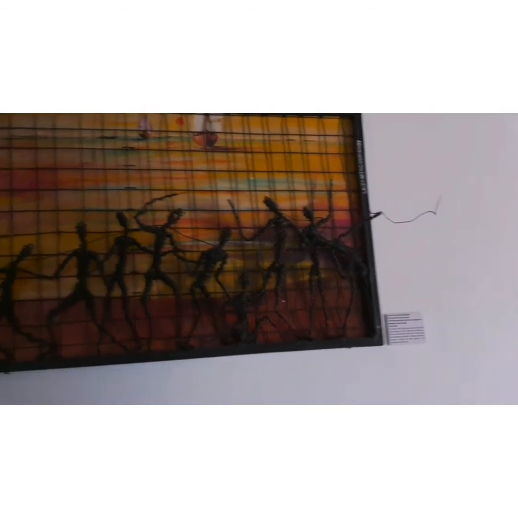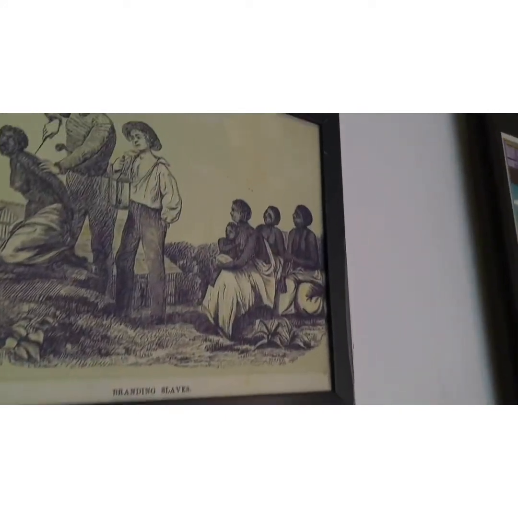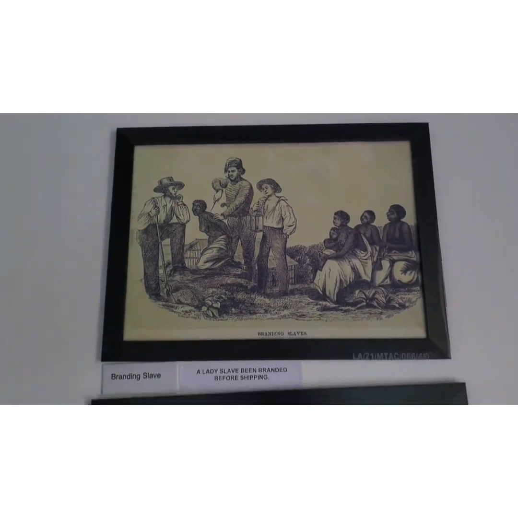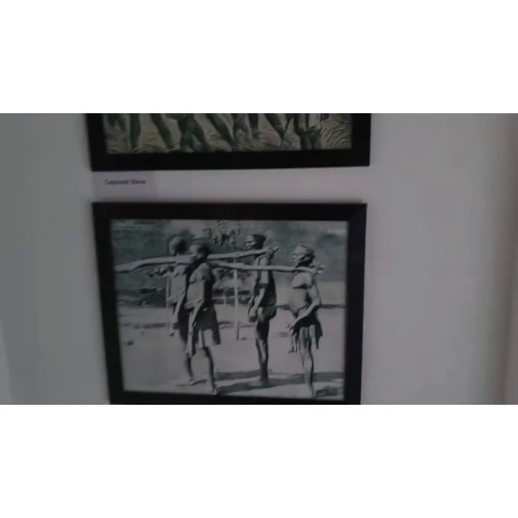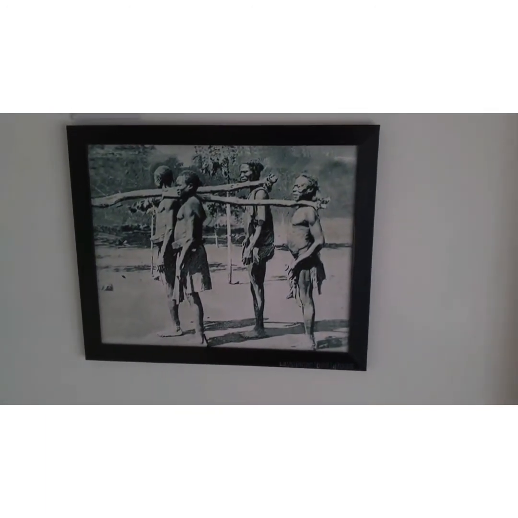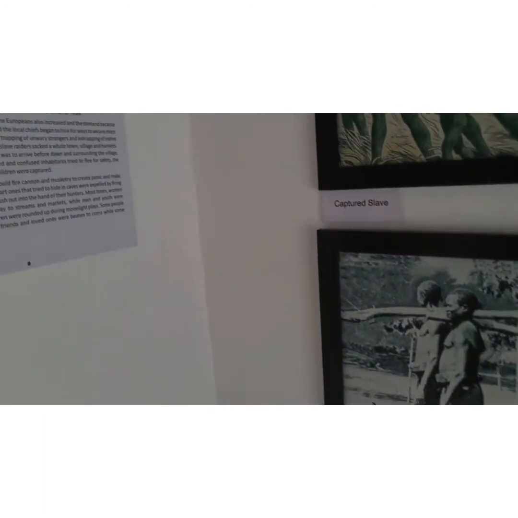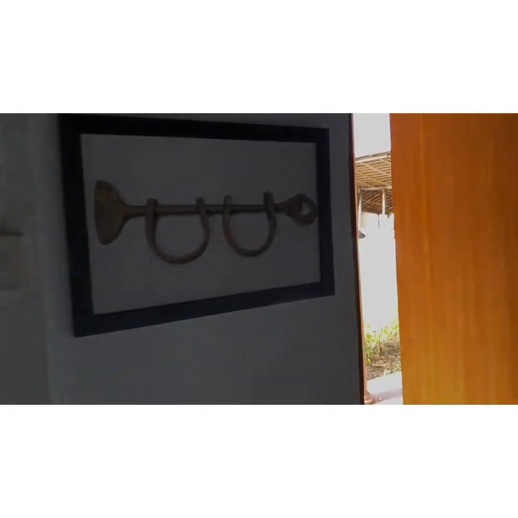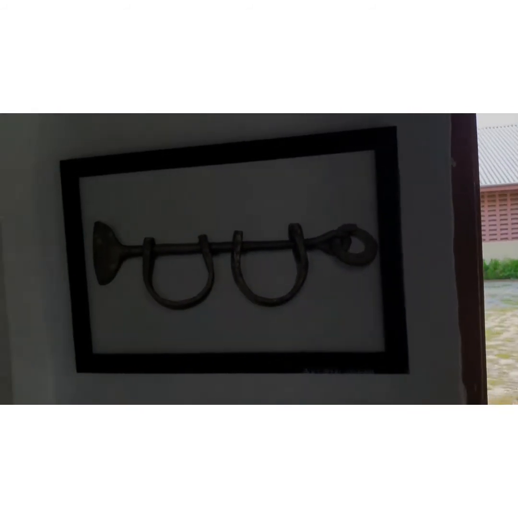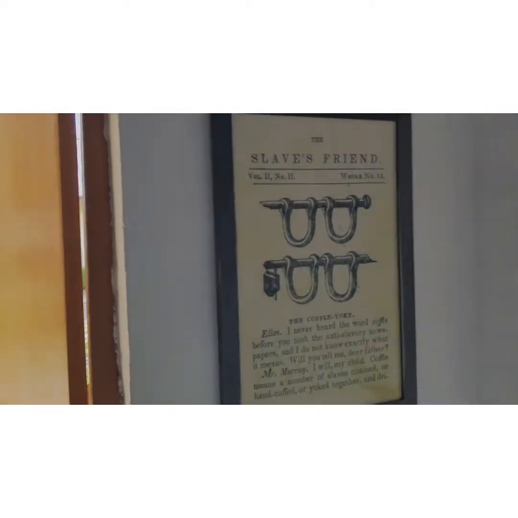So these were all artworks depicting the different slave issues happening at that time. So what do we have here? Oh, that's one slave. Slaves being displayed, slaves hooked, and moved. That one there was a real photo. So these are the kind of things they used to hook their legs, so they don't move.